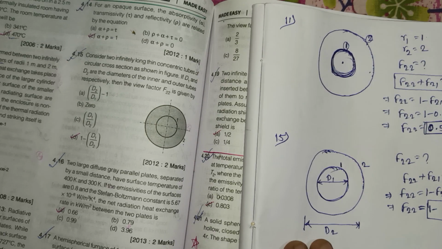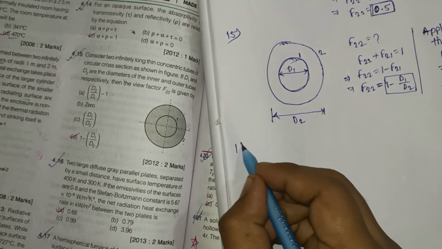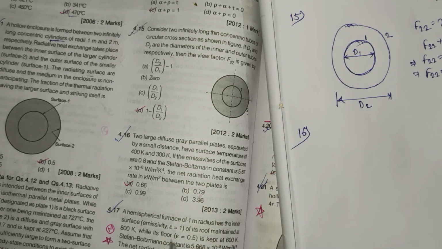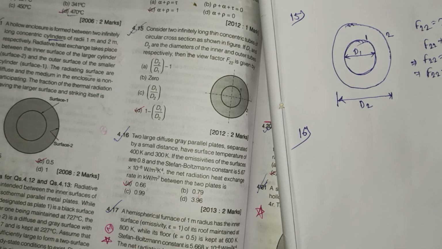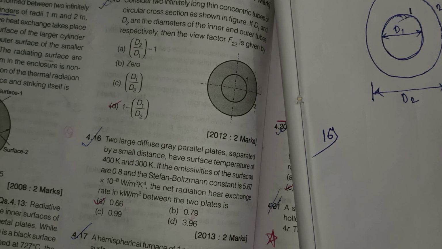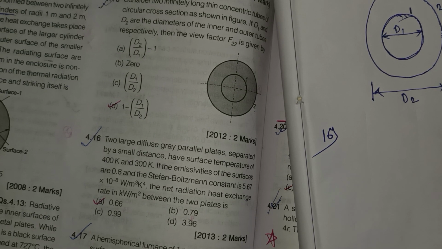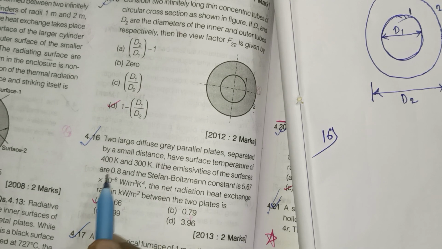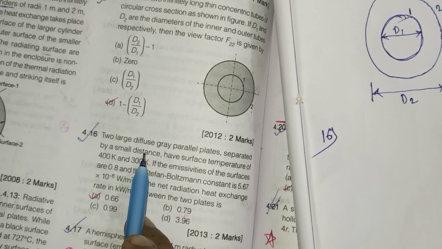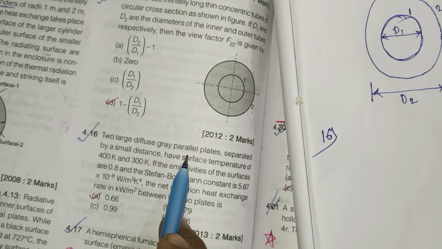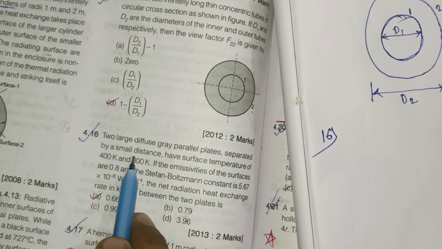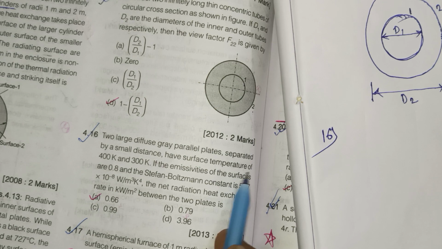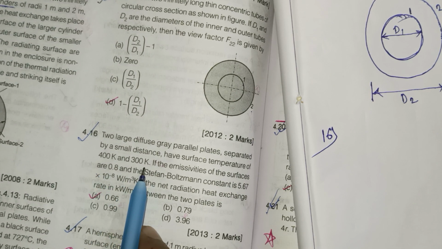Now the next question, and this is the last question of this day. So question number 16. Two large diffuse gray parallel plates separated by a small distance have surface temperatures of 400 Kelvin and 300 Kelvin.